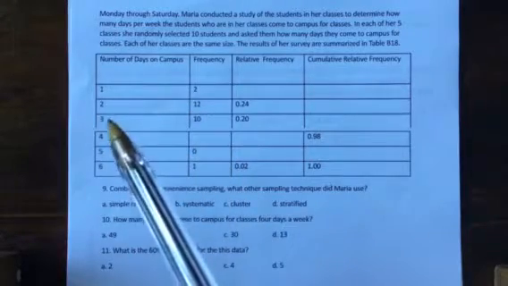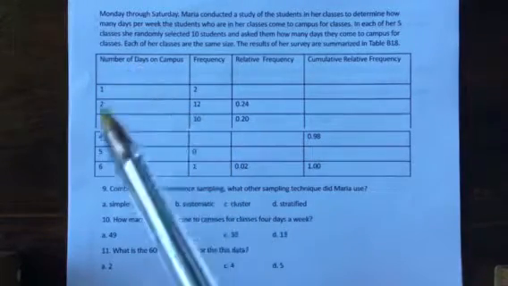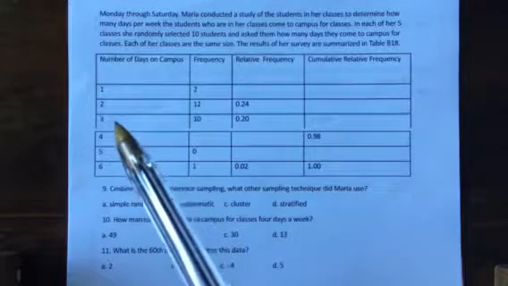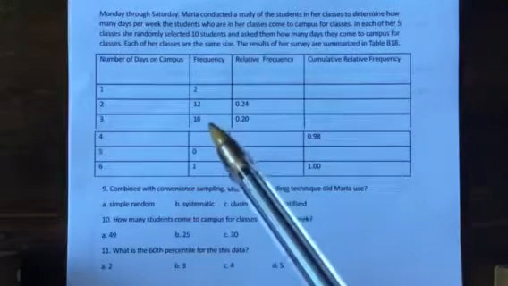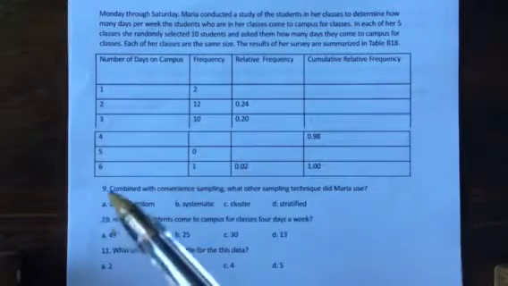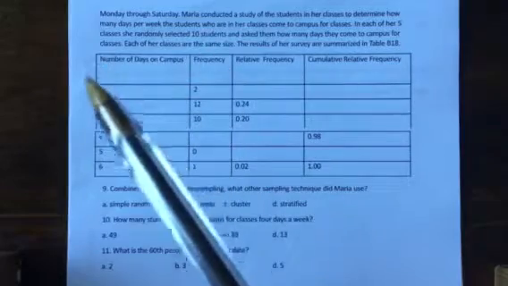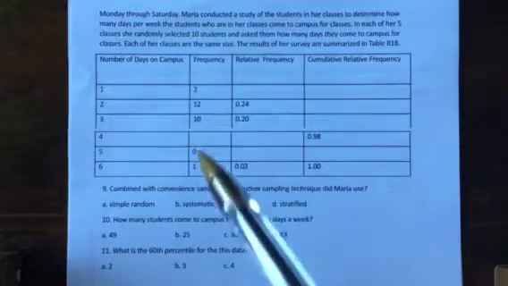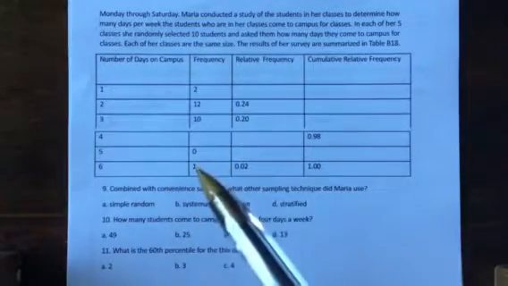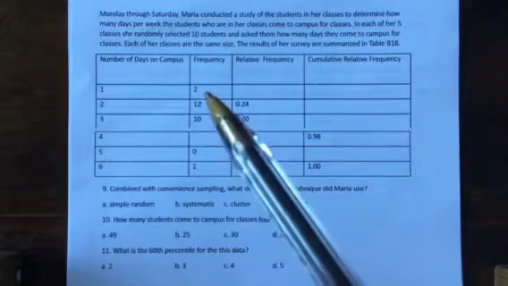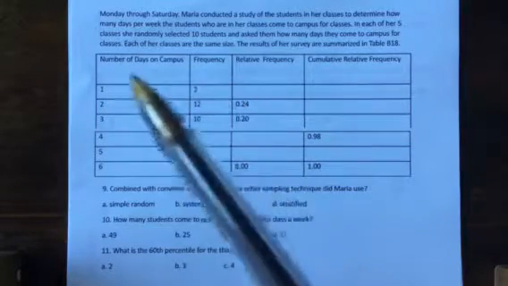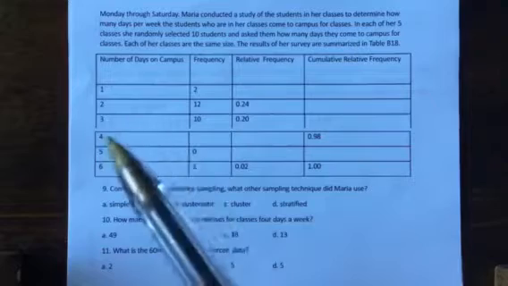And there are students who come to classes 3 days a week. There are 10 of such students. All right, now you understand how the table is organized. So basically, this is a frequency table. This column is what we call frequency, which counts how many students belong to each situation.